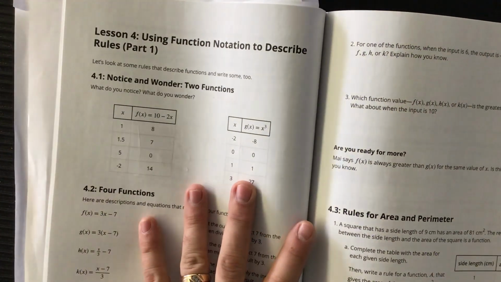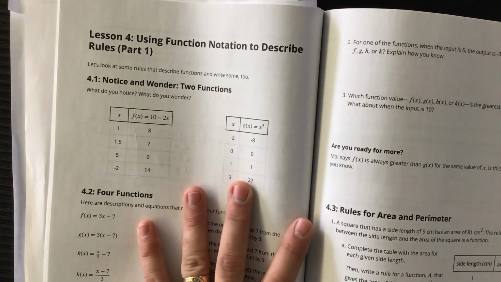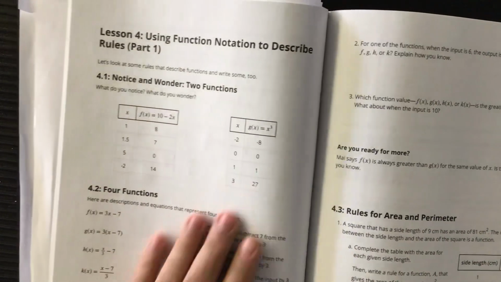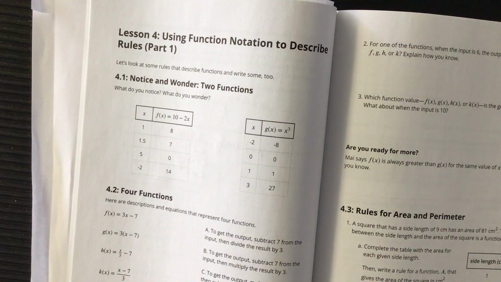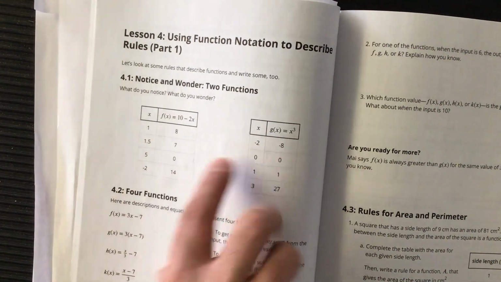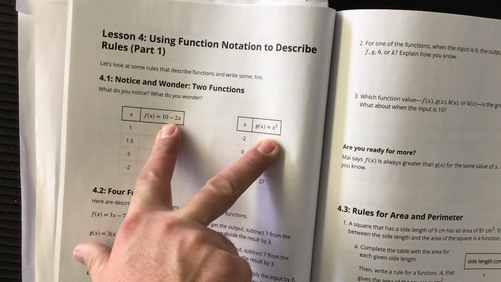So take a look at the first tables there. Two separate functions, one on the left, one on the right. What do you notice? What do you wonder? Anybody got something they notice that they'd like to point out? There are different equations, different functions. Yeah, one's f of x, one's g of x. Certainly doing two different things.